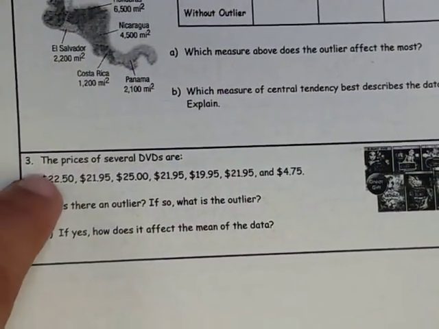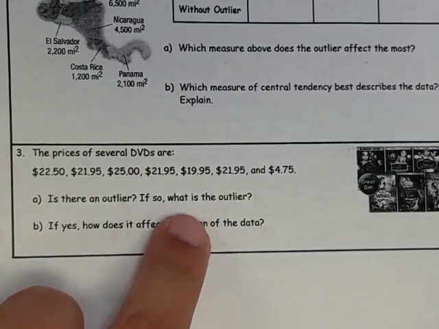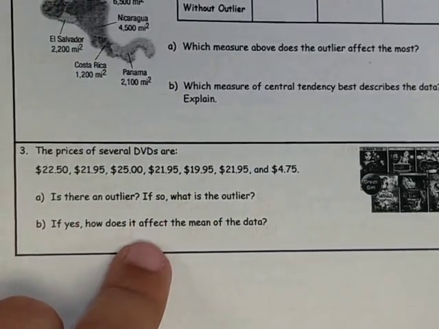And then down here are the prices of DVDs. So they give you prices. They ask, is there an outlier? If there is, name it. And if so, how does it affect the mean?